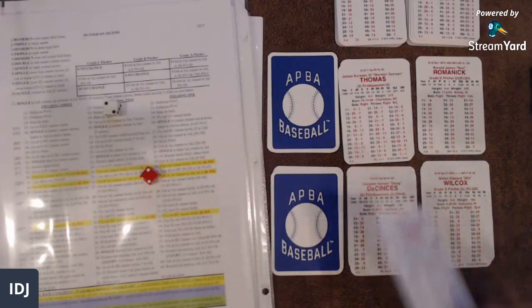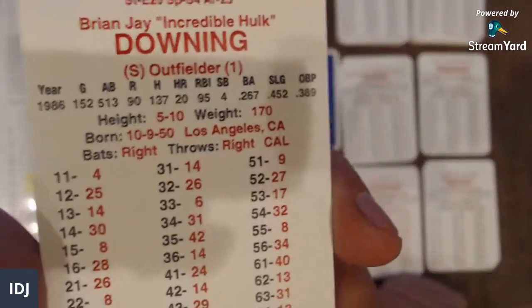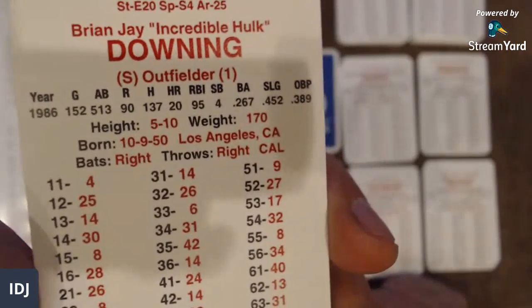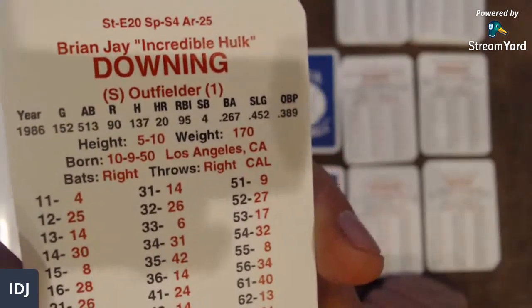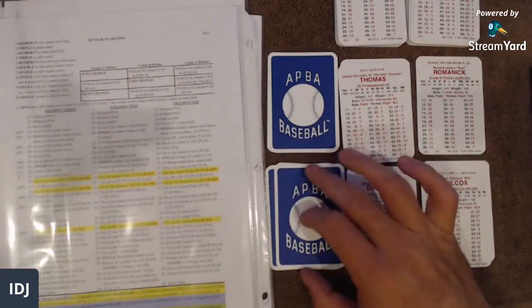And Brian, Incredible Hulk Downing, here's his card, guys, if you want to see him. There he is, 5'10", 170 pounds. He was born October 9th, 1950 in Los Angeles, California. All right, there he is, and he comes through for us, so good for him.